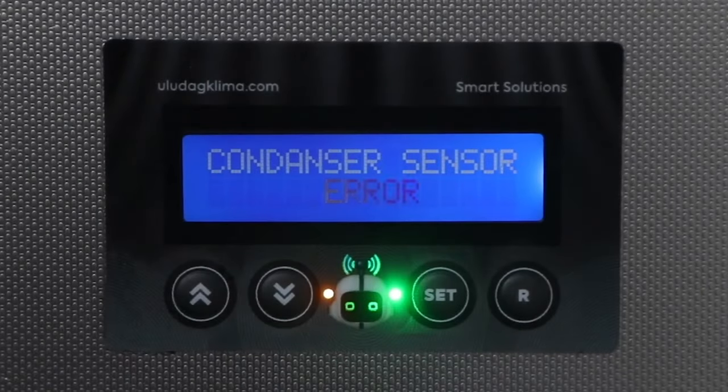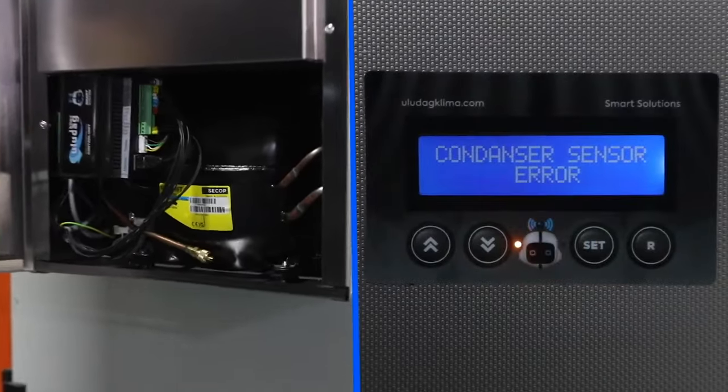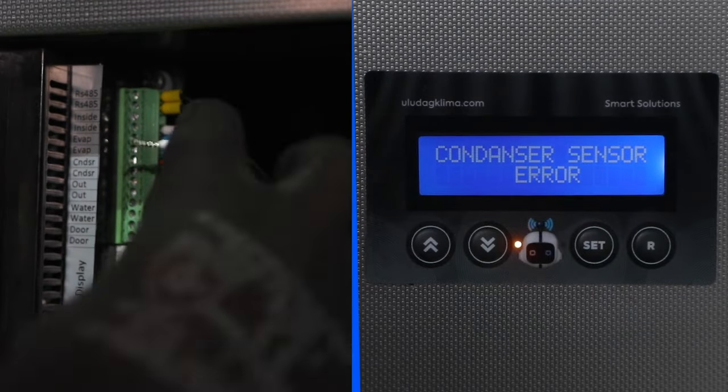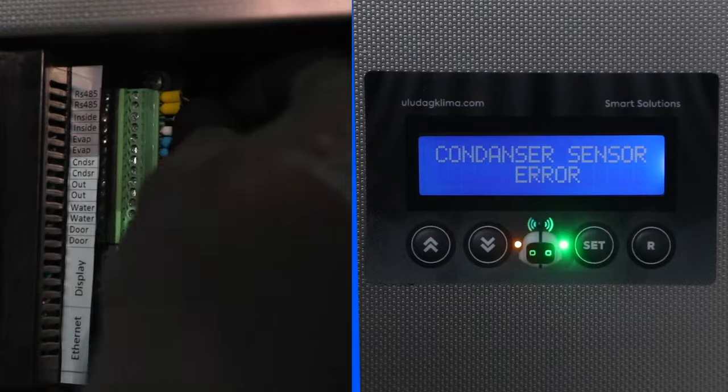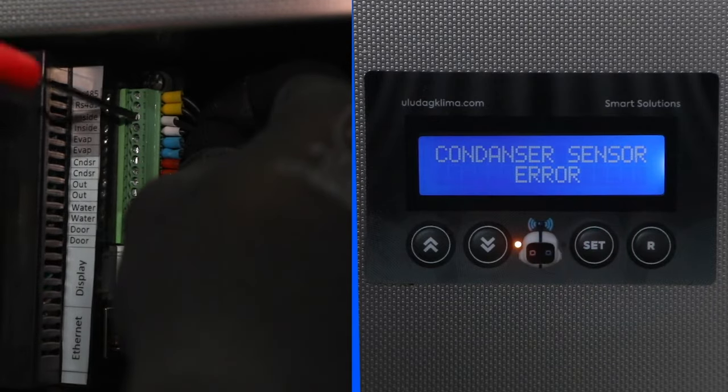Sensor errors. There are 3 NTC sensors that measure temperatures at different points inside the device. Sensor errors occur when there is a fault or breakage in these sensors.